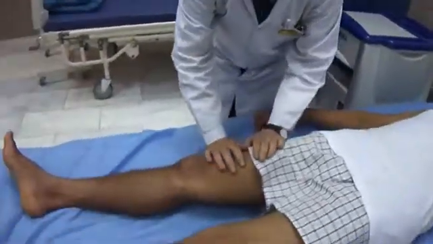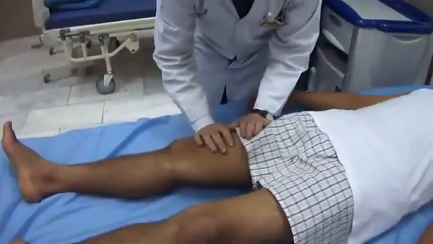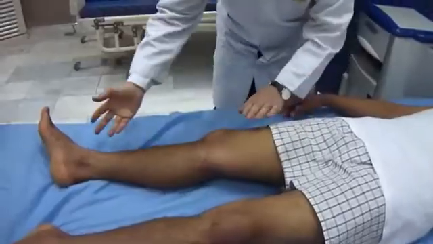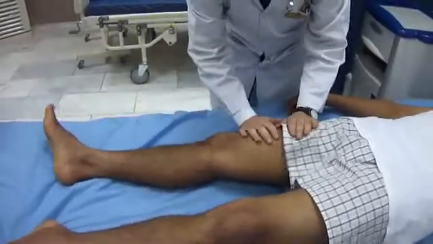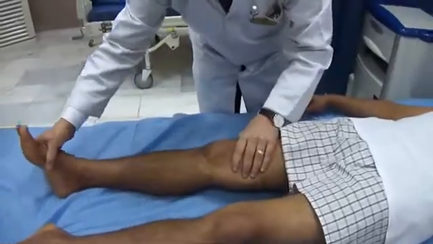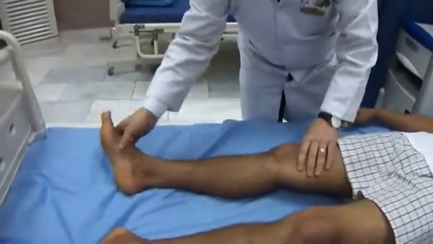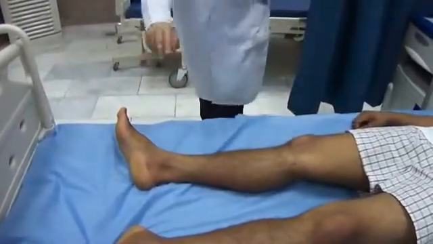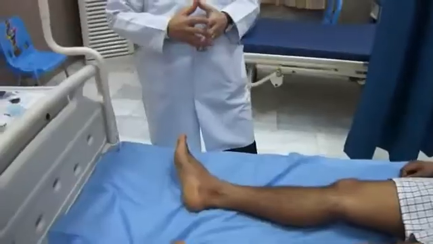And the same thing here, when you rock the hip, in a patient with normal tone it is like this, but in a patient who has hypotonia, you will see that the ankle joint and the foot have a flappy movement. This is with respect to hypotonia.